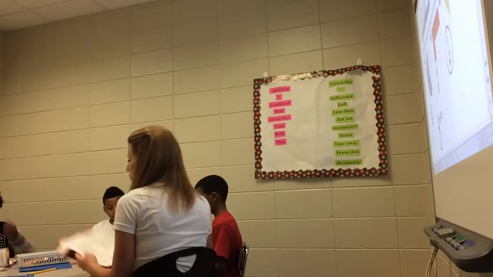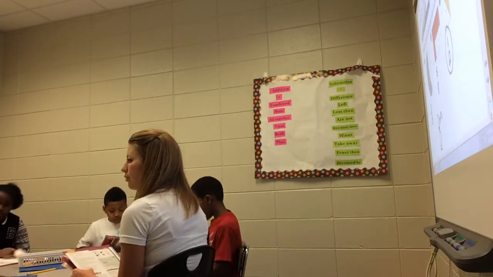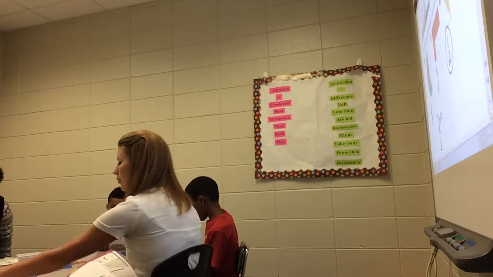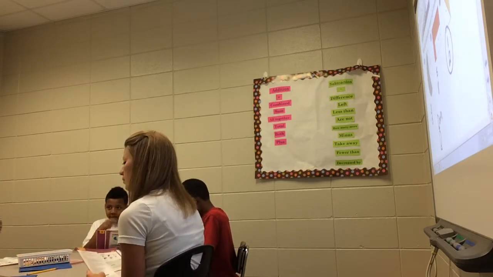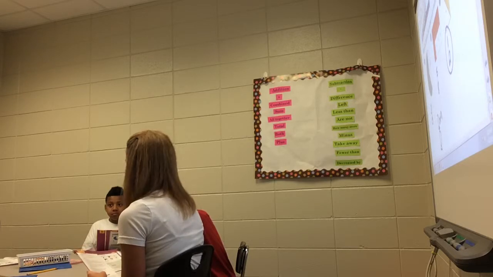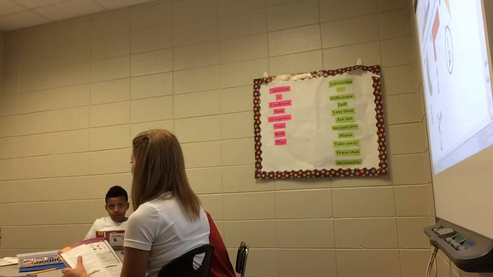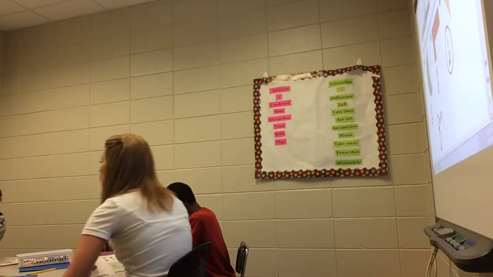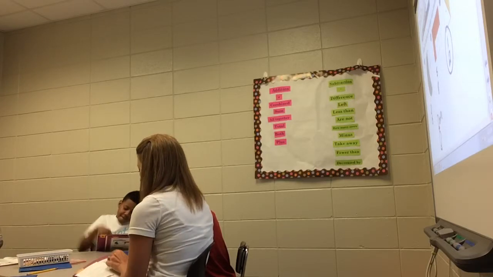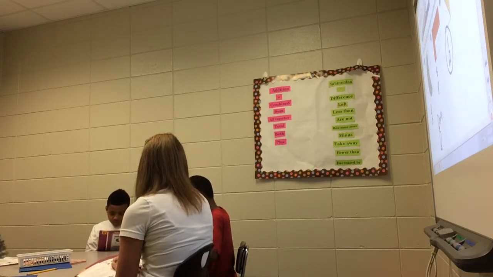Aaron, I want you to read the fraction for number 8, the shaded part. What fraction is shaded on number 8? 2/6. 2/6, everybody agree? Yes. Alright, number 9, Landon. 3/4. Everybody agree? Yep. Looks great. Number 10, Mary. 1/5. Everybody agree? Yep.